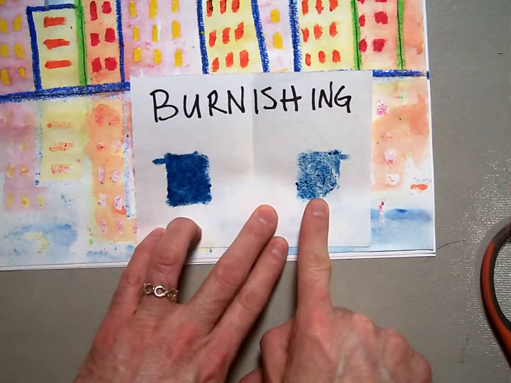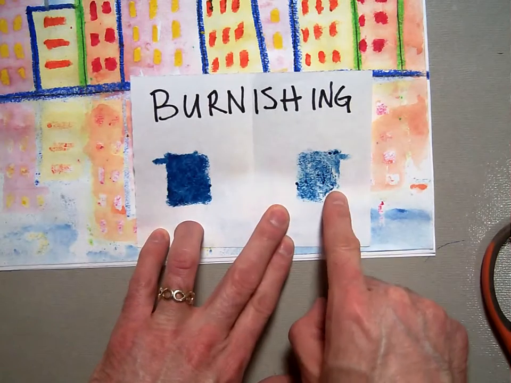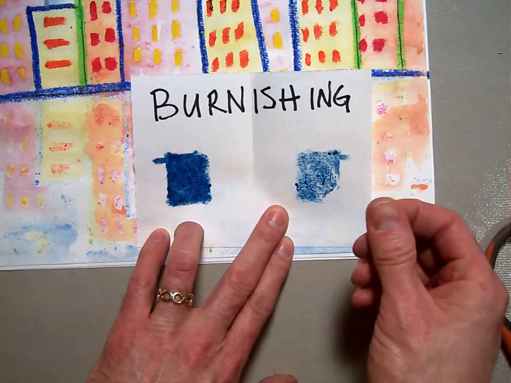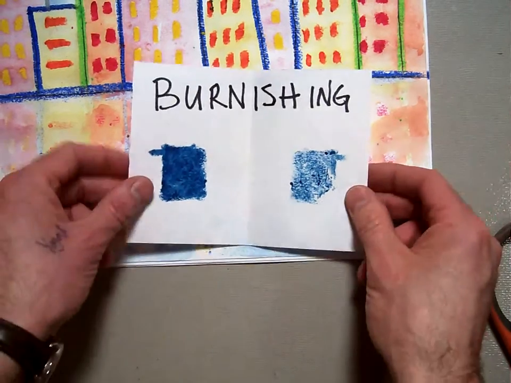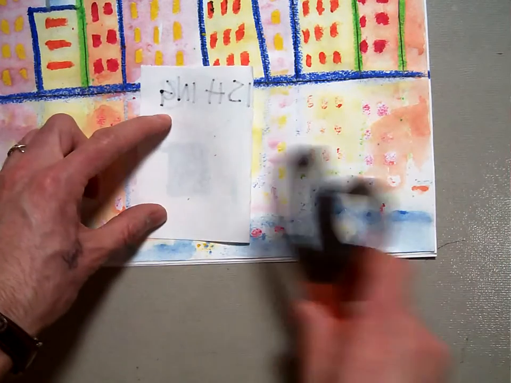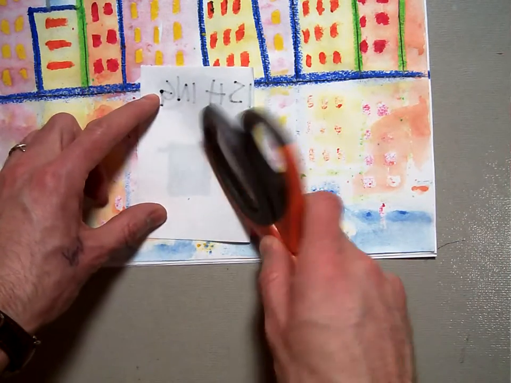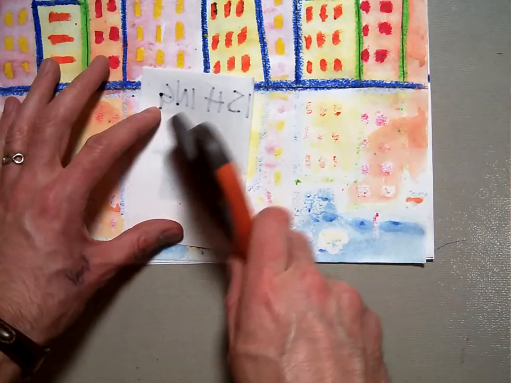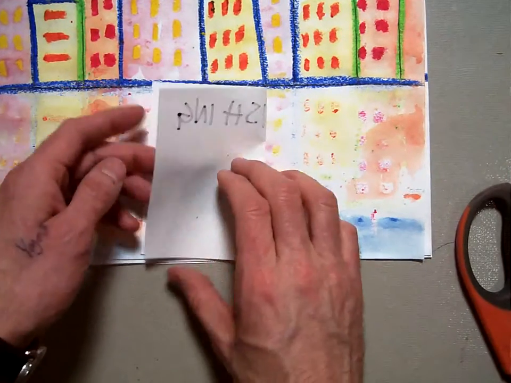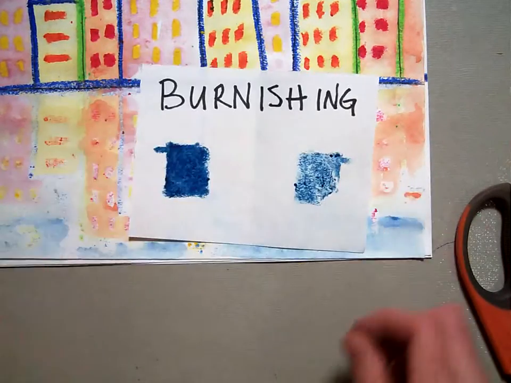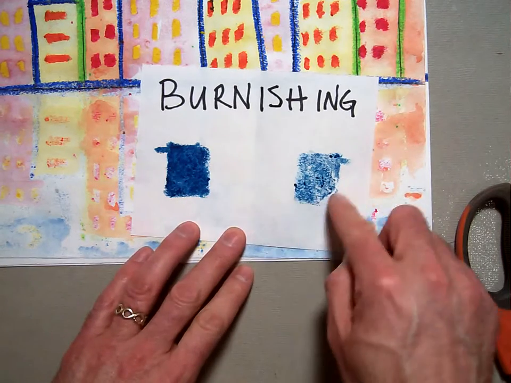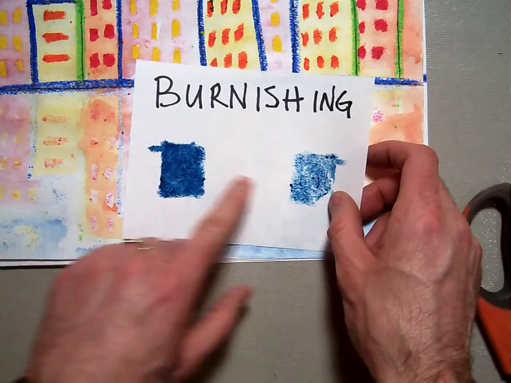The color transfers onto the other side. Now it's a little lighter, but the color transfers because the oil pastel is sticky and oily. And so that action there is called burnishing, because you're rubbing a hard surface against the outside of something. That's kind of what burnishing means. So that is the one thing that we're doing there for the burnishing.